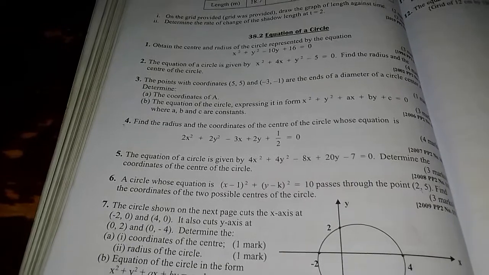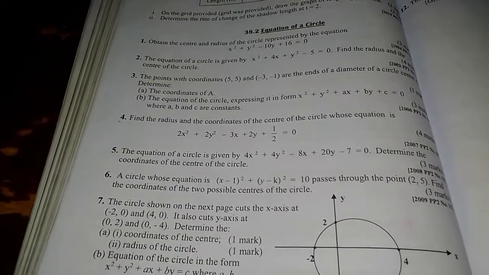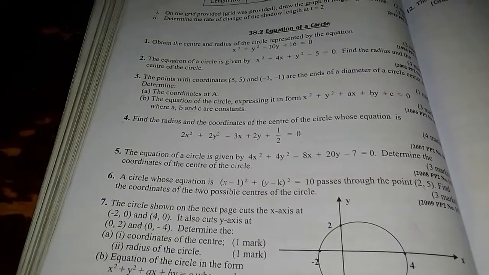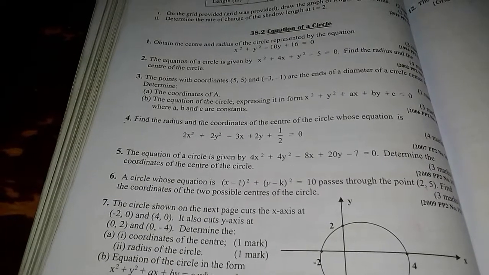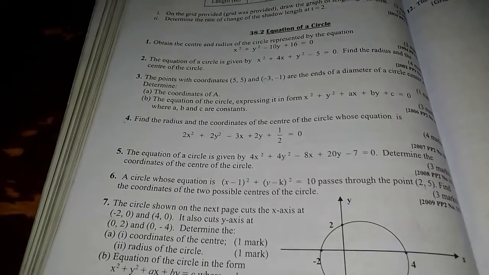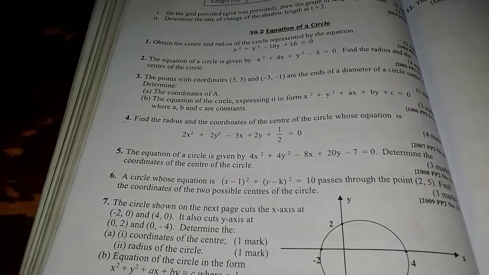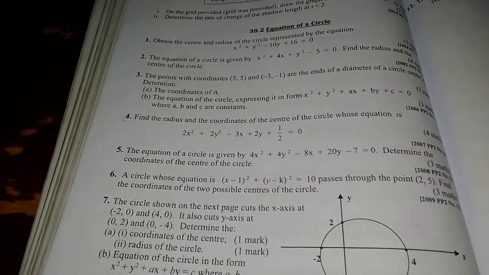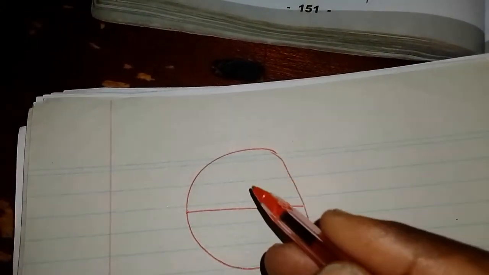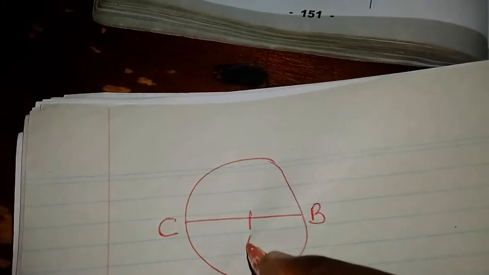So, if you have been following my videos, I had already done part A, that is getting the coordinates of A, which is the coordinates of the center of that circle. If that circle gets drawn here, like this, I can draw the diameter, don't mind the shape of the circle. Then we can have this one as C, this one as B, and this as M.